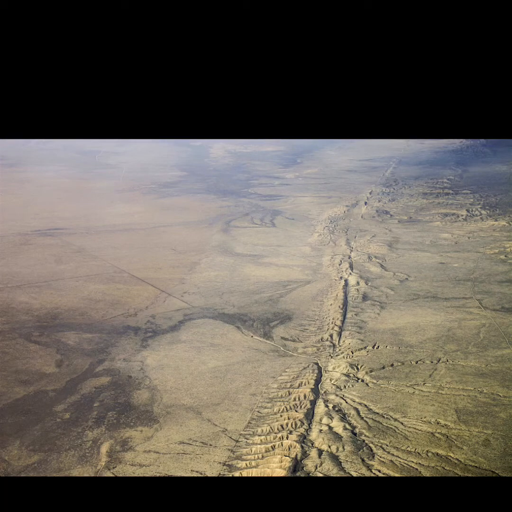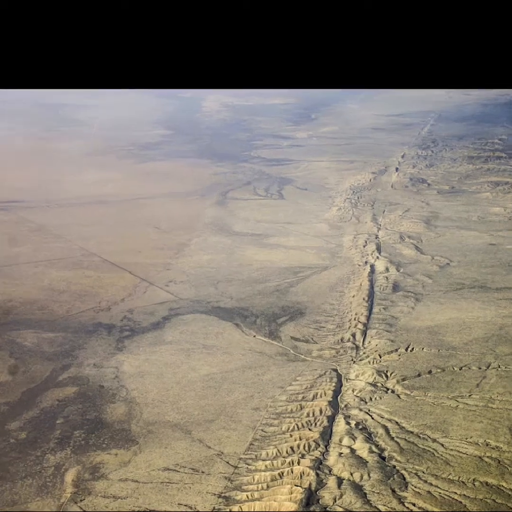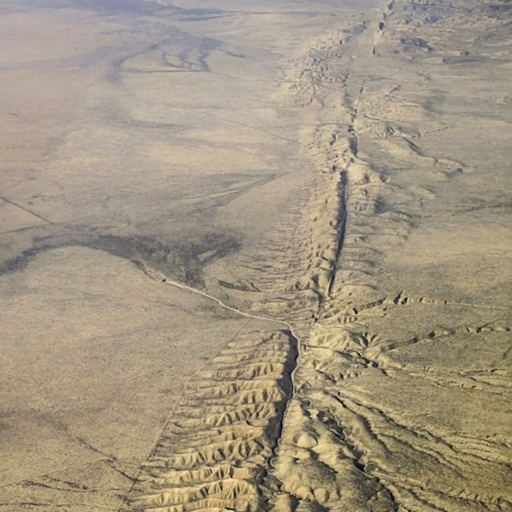Hello everyone. The geologic structure that I chose to research for this week is the San Andreas Fault. The San Andreas Fault is one of the most popular faults in the world, and here it is right here. This is a satellite view of the San Andreas Fault.